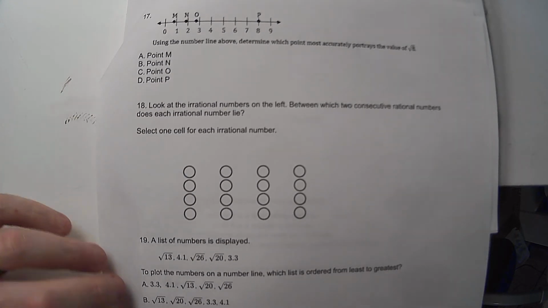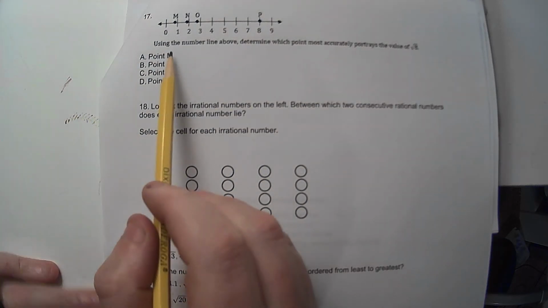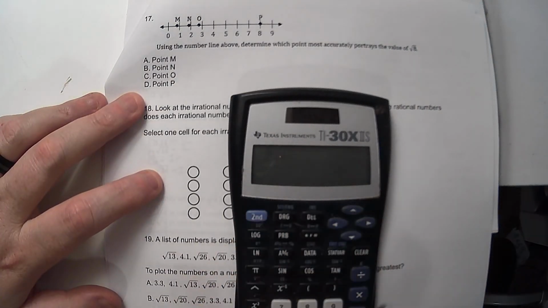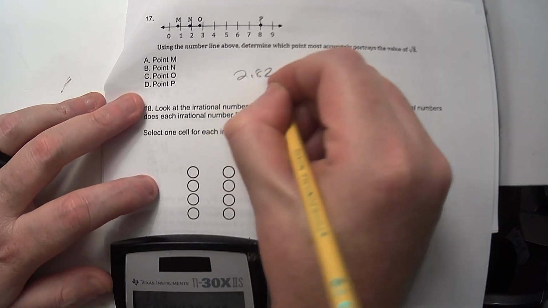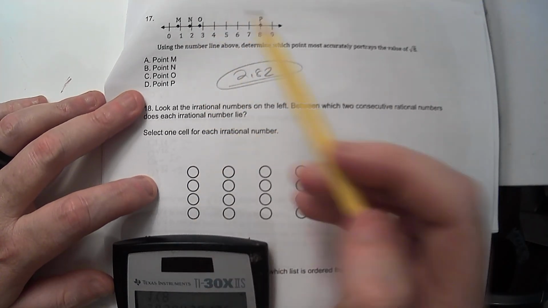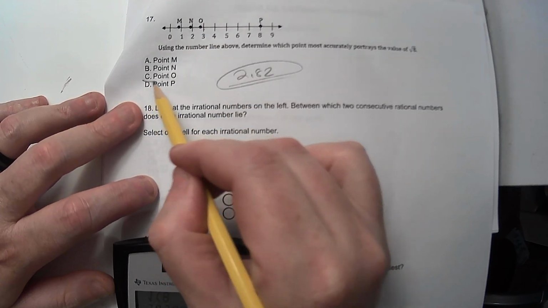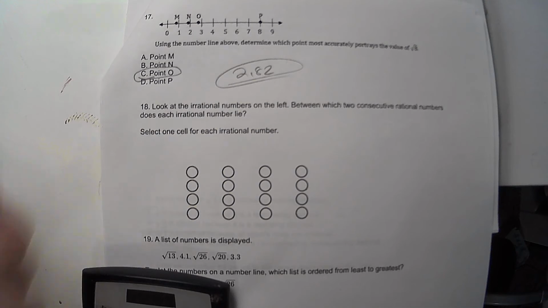On number 17, we got: use the number line above, determine which point most accurately portrays the value of the square root of 8. We have point M, N, O, and P. So the first thing I need to do is type in the square root of 8, hit enter, gives me 2.82. So the number that I'm looking for is 2.82. That's going to be less than 1, that's less than 2, that's almost a 3. So whatever that one is, that's going to be the winner. And then P is way over here at 8, so it's way off.